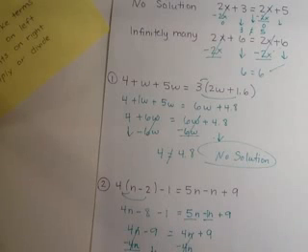Alright, so that will complete this at the moment. I'll possibly be coming in with some more examples on 2.4 on one solution, no solution, infinitely many.